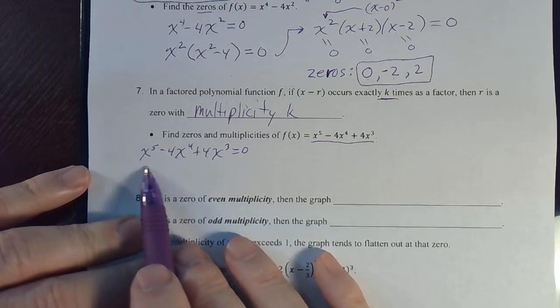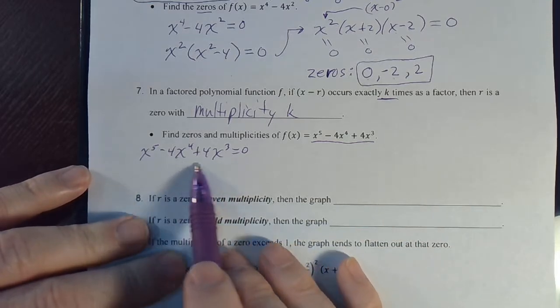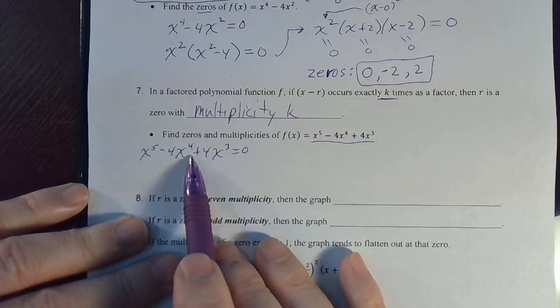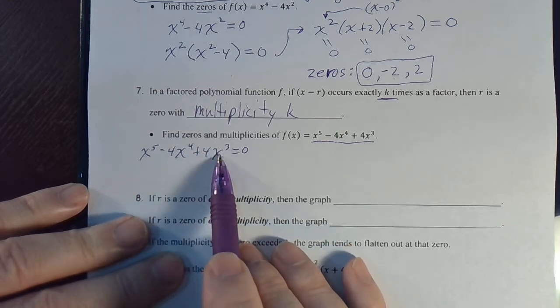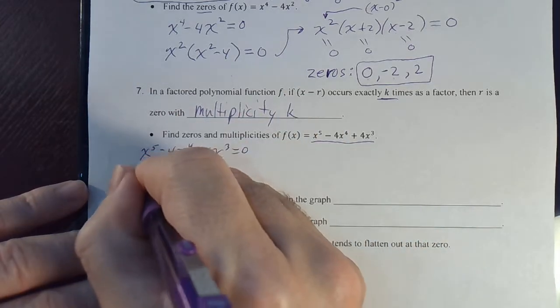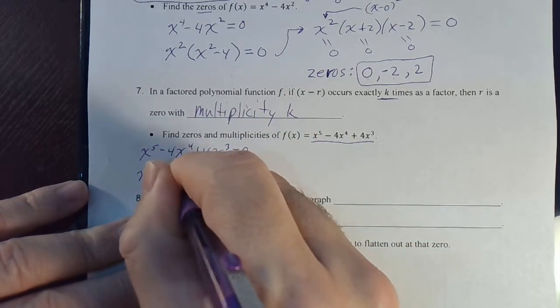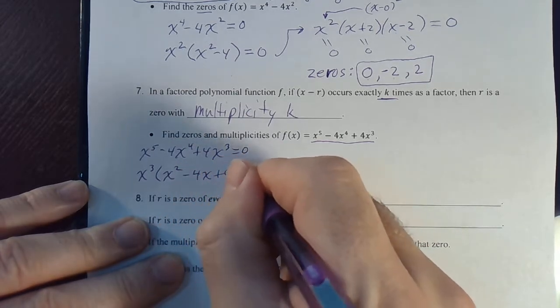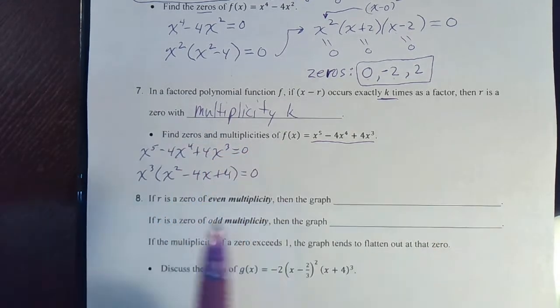So the first thing you do in factoring is you pull out the greatest common factor. And in this case, the greatest common factor would be x to the 3rd power. And that would give us x squared minus 4x plus 4 in parentheses.